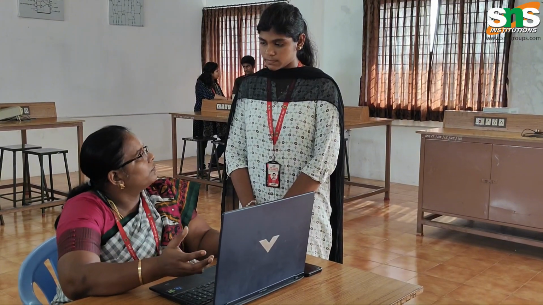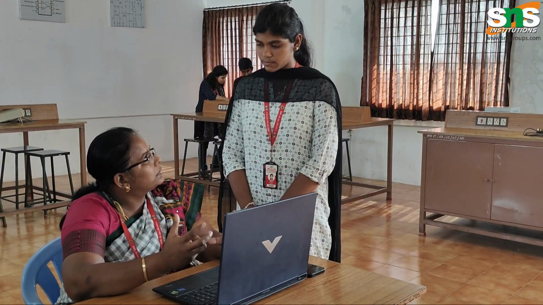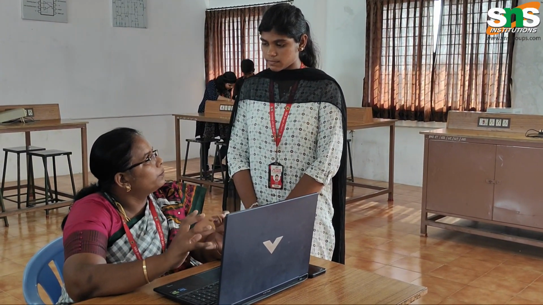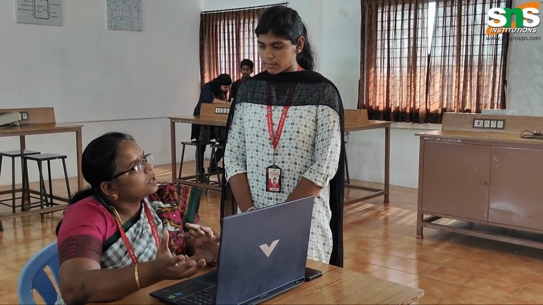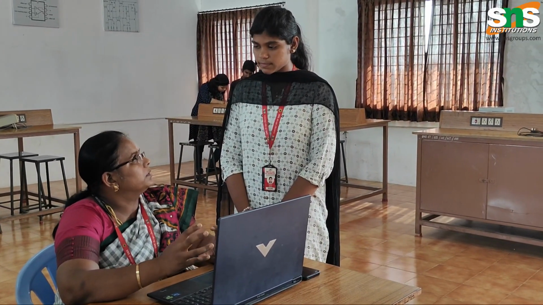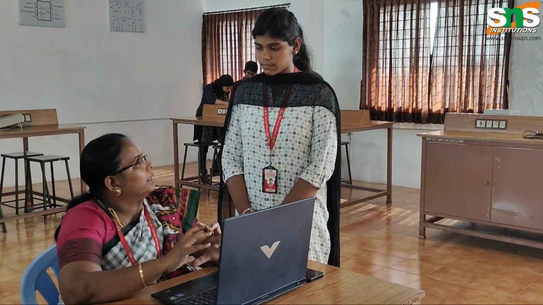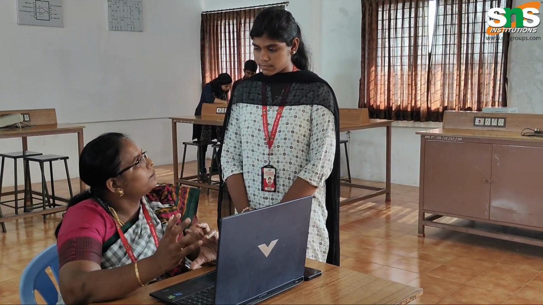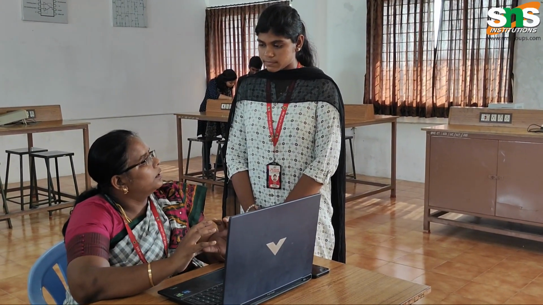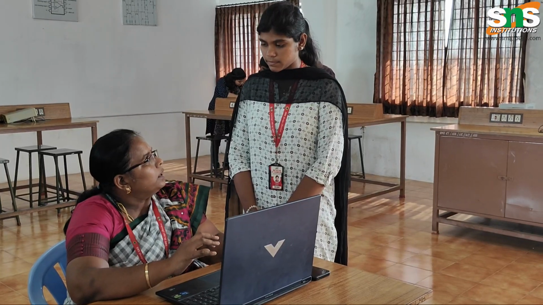So this huge amount of data needs to be saved securely, and it has to be processed properly. So in the conventional methods, we face many problems in data storage or data collection, etc. So in order to overcome those difficulties, we are going for cloud computing, right?